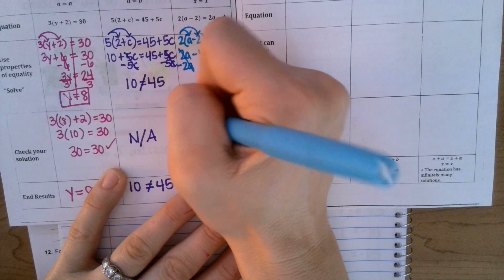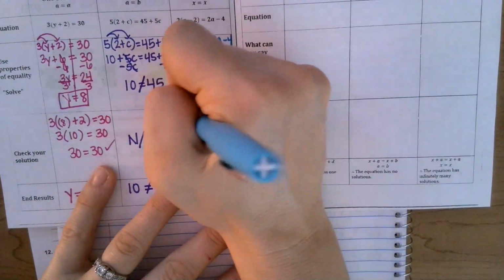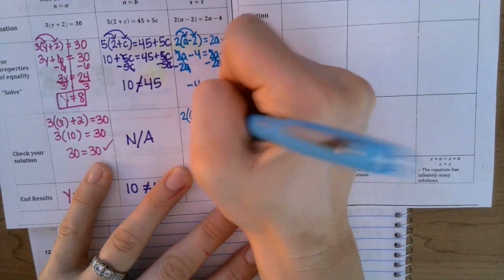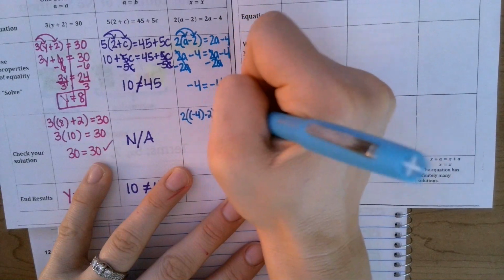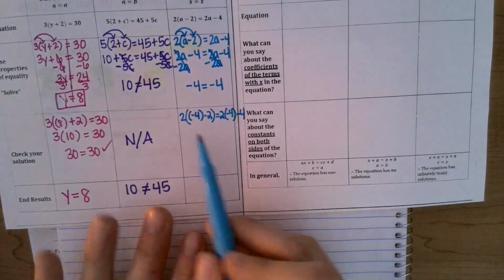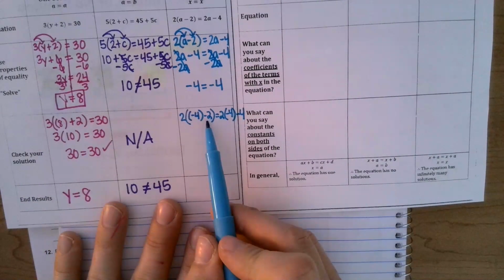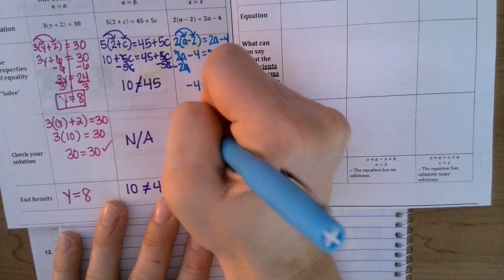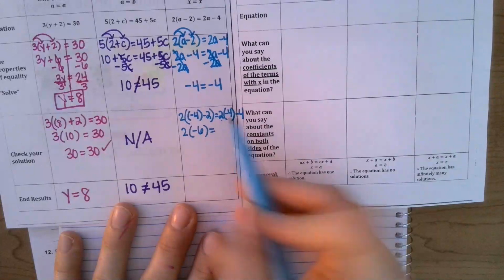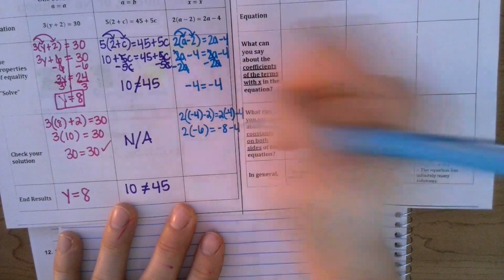So 2 parentheses, and then remember, put a parentheses again where we're substituting. Minus 2 equals 2 parentheses, negative 4 minus 4. And then do parentheses first on the left side. So we have negative 4 minus 2, which is negative 6. And then I can start simplifying the right side. I can multiply first. 2 times negative 4 is negative 8, and then minus 4.